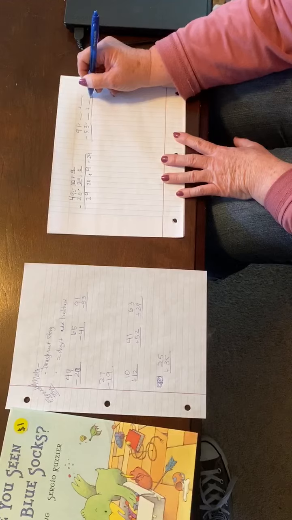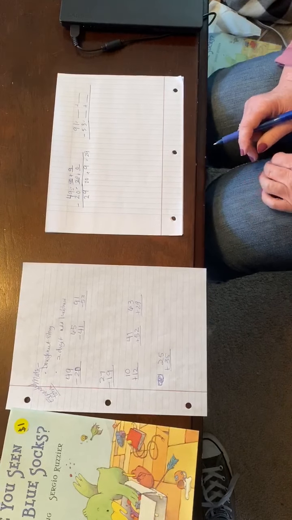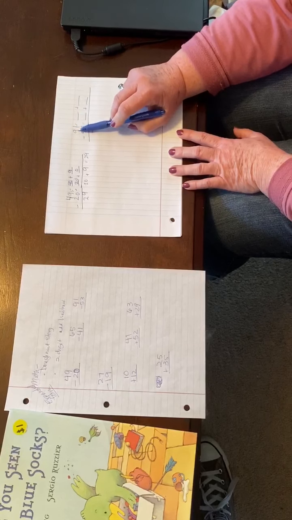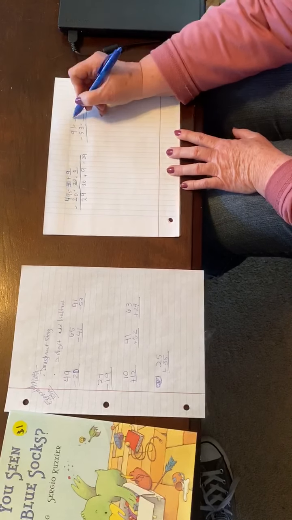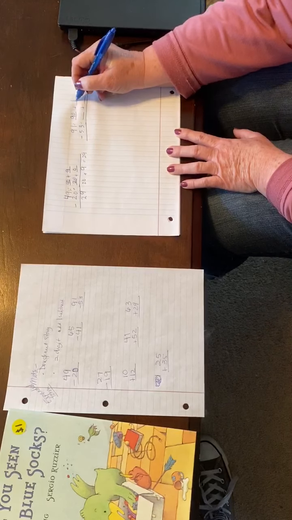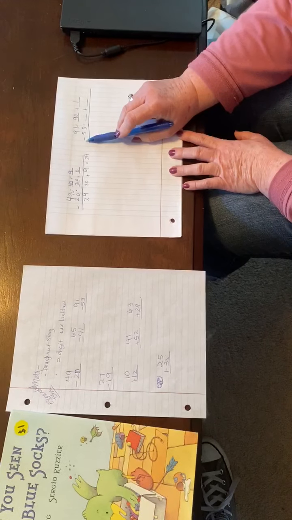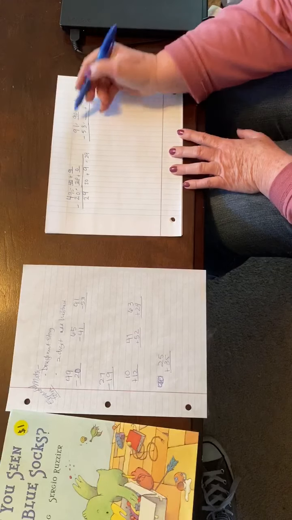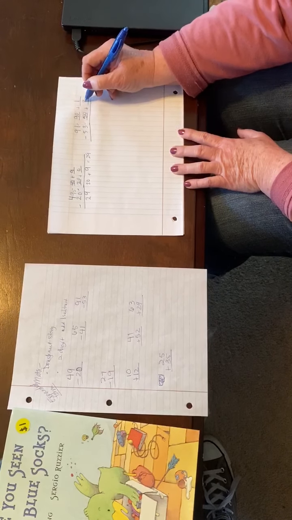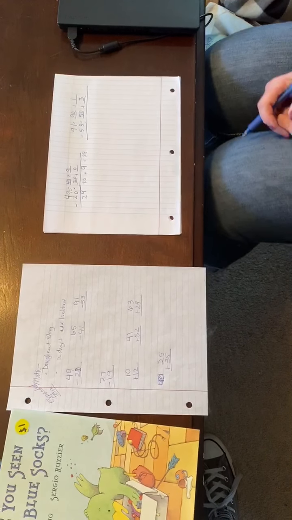For some of you, I always write this part for you. So right now you're having to do this for yourself. So we have 91. So how many tens do we have? 90, that's right. Plus, how many ones? 1. And then we're taking away 53, which is how many tens? 50. And how many ones? 3.